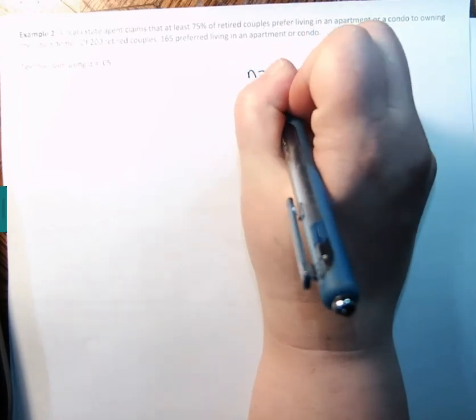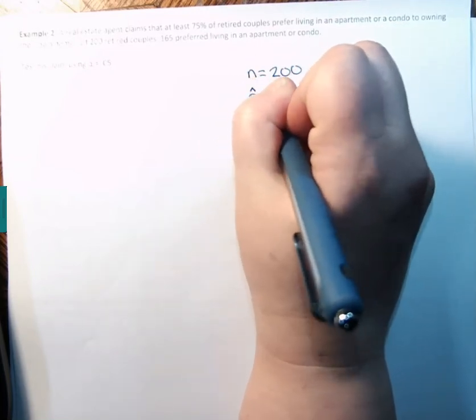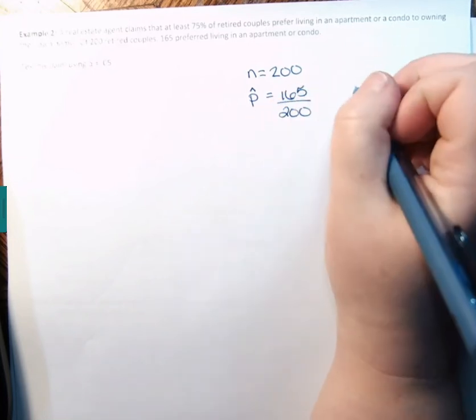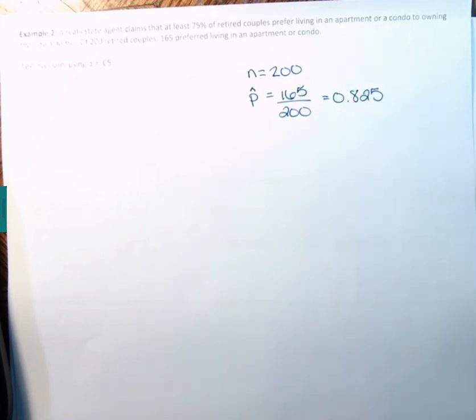And so let's summarize some of that information. Notice that n in this case is equal to 200, and our statistic p hat is equal to 165 divided by 200. Also notice that we have 165 that preferred living in the condo, and that also tells us that we have 35 that did not prefer to live in an apartment or a condo. Both of those numbers are large enough that the central limit theorem is going to apply.